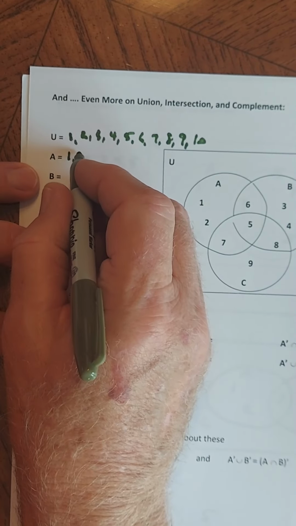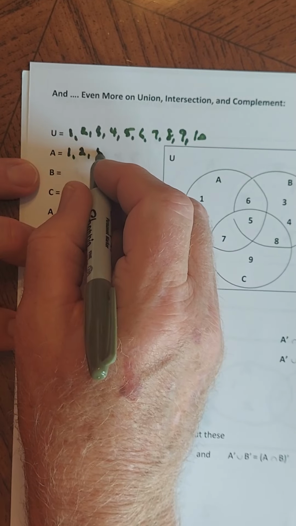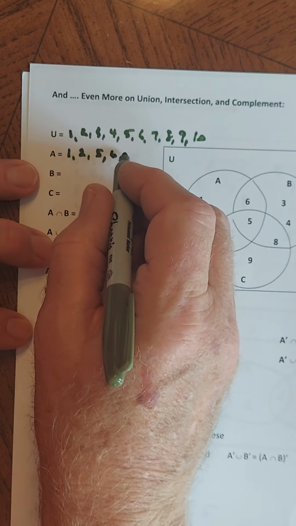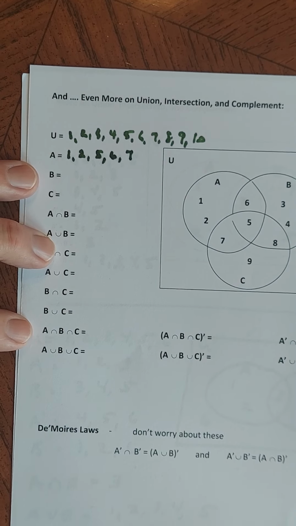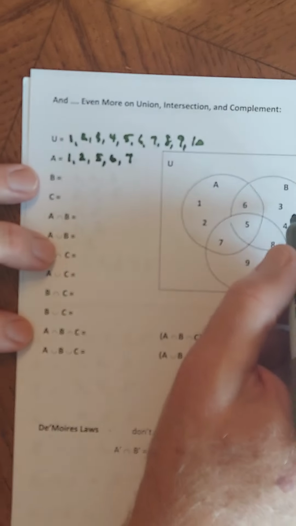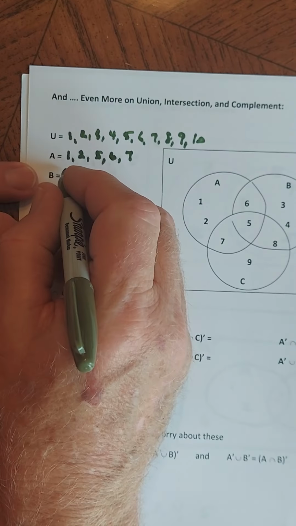And I do put these in order. Now, if you didn't put them in order, I probably would not mark it off, but I might not catch it either. It's just always good to put them in order. That way everybody's doing the same thing. Set B, I got 3, 4, 5, 6, and 8.